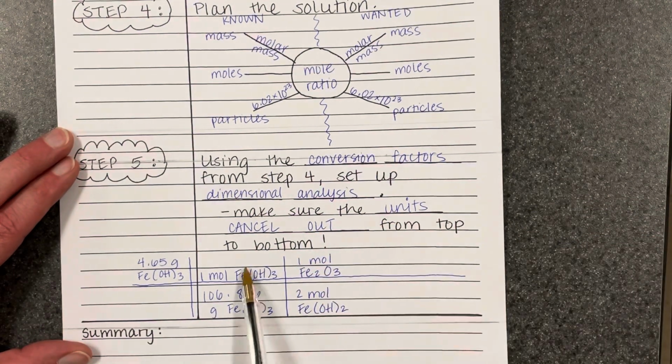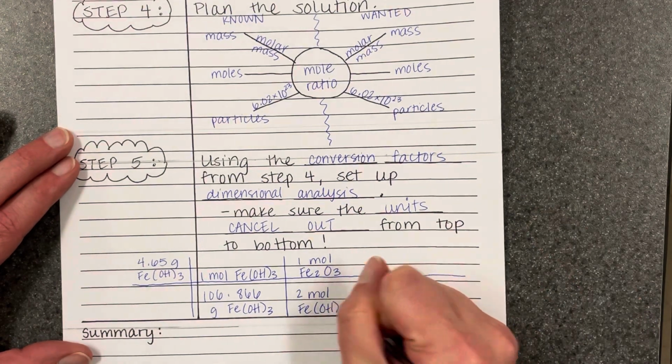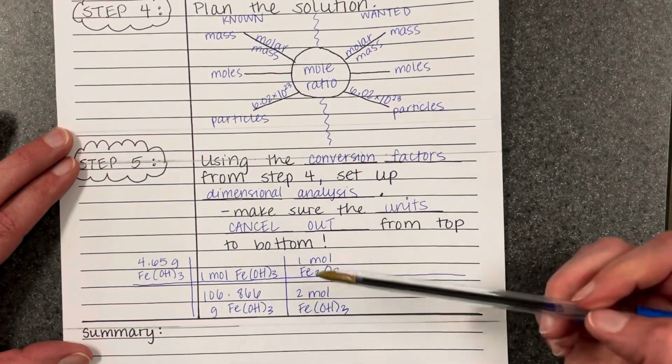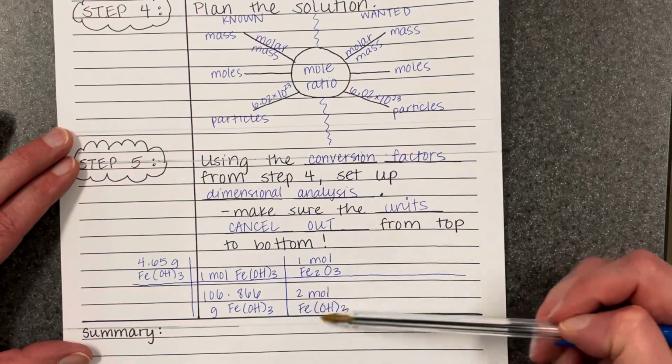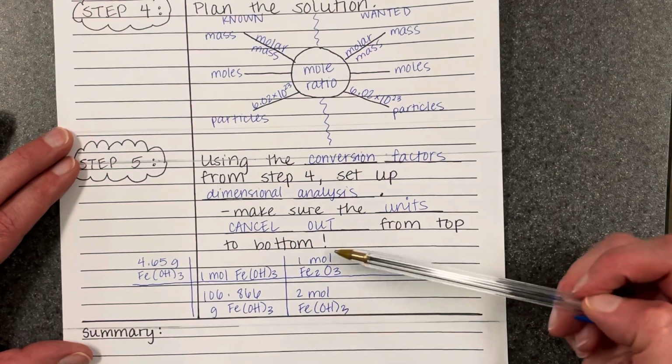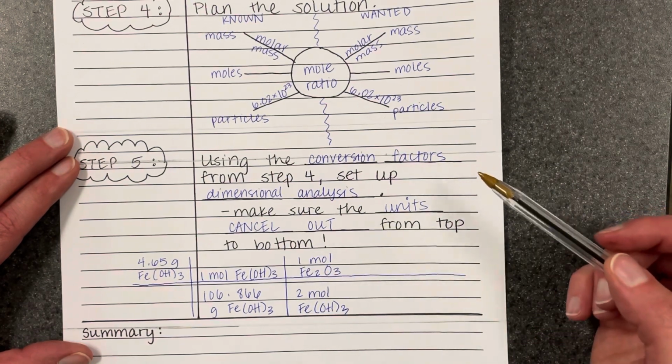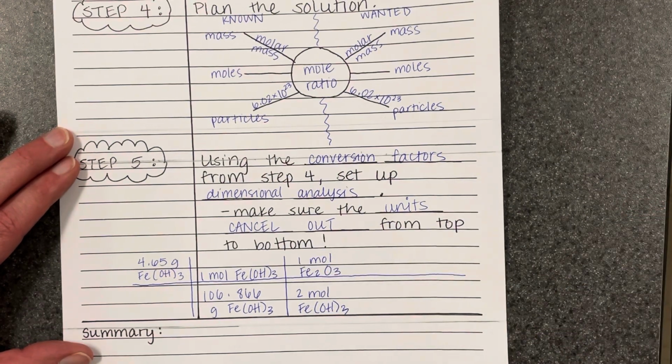And again, I need to make sure that my units cancel out from top to bottom. So what I know about moles of iron hydroxide was on the top. I carried that unit down to the bottom of this conversion factor so that it'll cancel out. And this should actually be a 3 right here. So again, moles of FeOH3 here, carry down that unit. And what I know is that for every 2 moles of iron hydroxide that react, we're going to produce 1 mole of iron oxide. But I wasn't asked for the answer in units of moles.